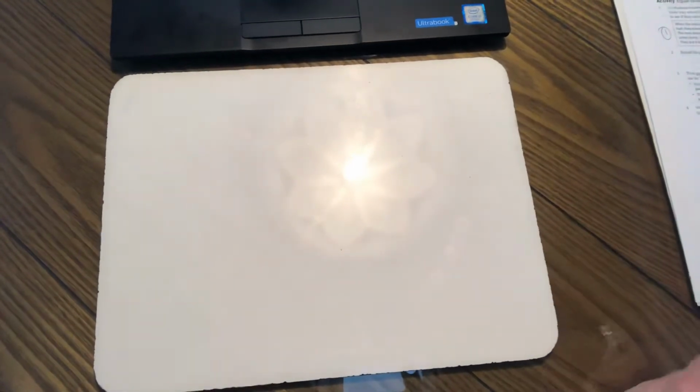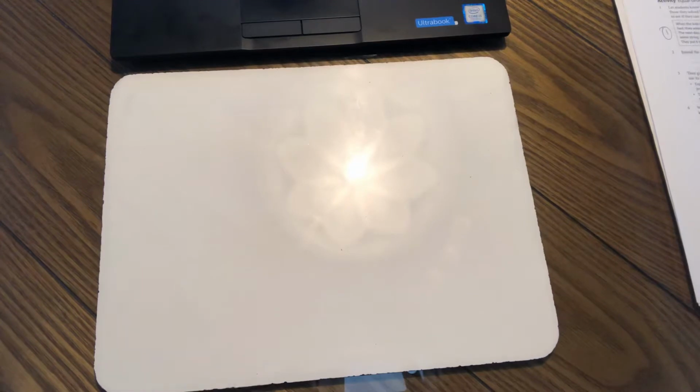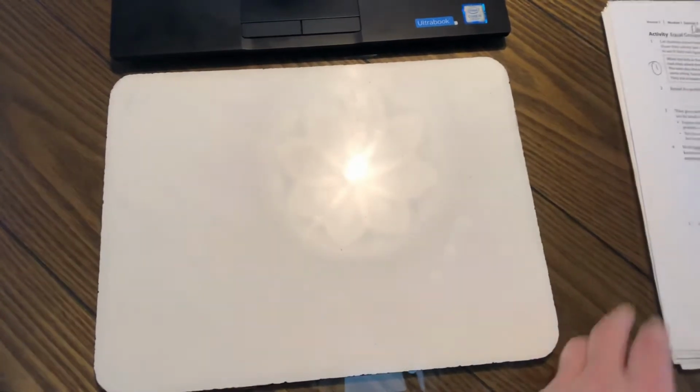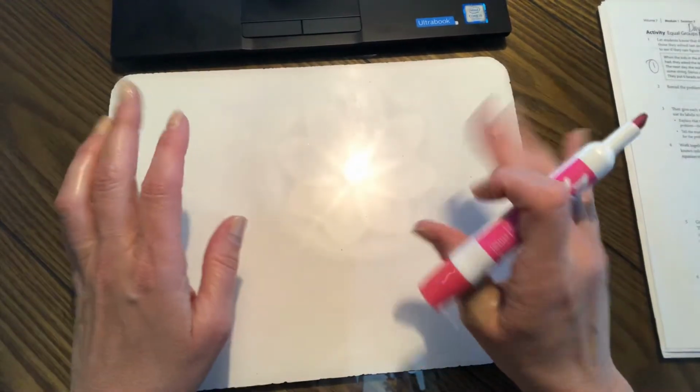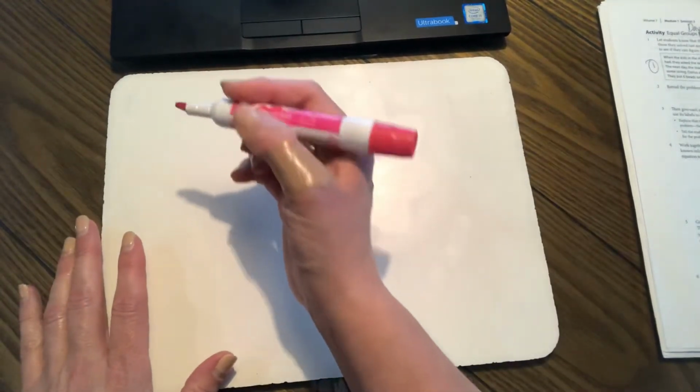Boys and girls. Today we are going to be talking about equal groups problems, but we are really going to be focusing on the unknown being the number of groups, right? So our mystery is going to be how many groups are there? And we're going to talk about those questions. We're going to use the organizer, but we're going to be drawing it.